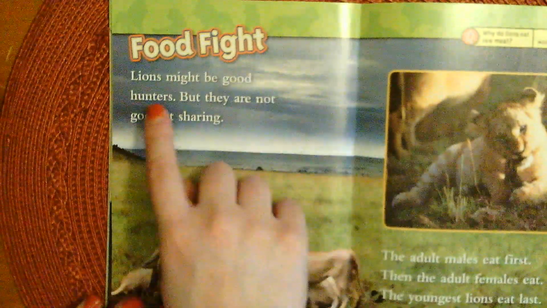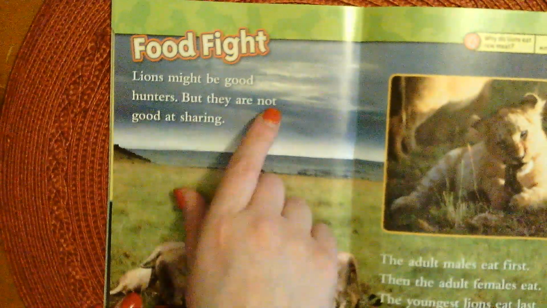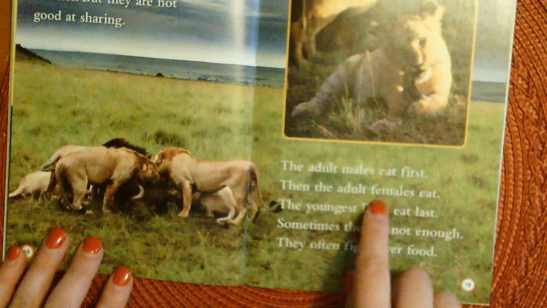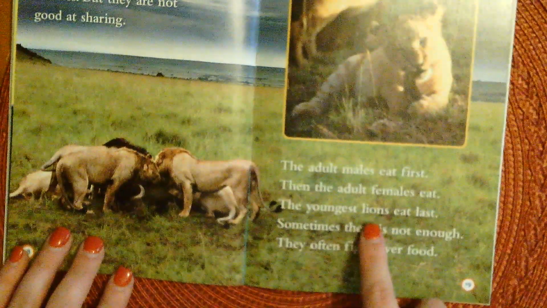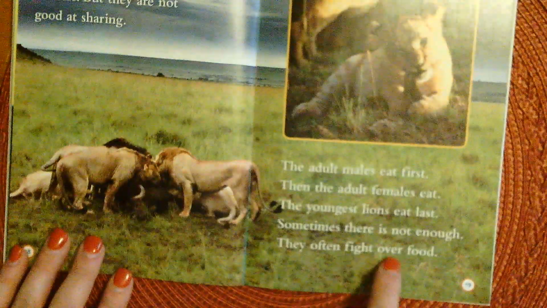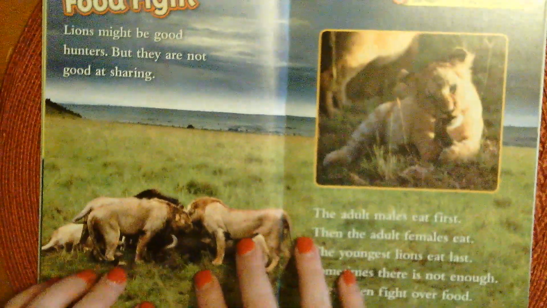Food fight. Lions might be good hunters, but they are not good at sharing. The adult male eats first. Then the adult females eat. The youngest lions eat last. Sometimes there is not enough. They often fight over food. Well, that's not good.